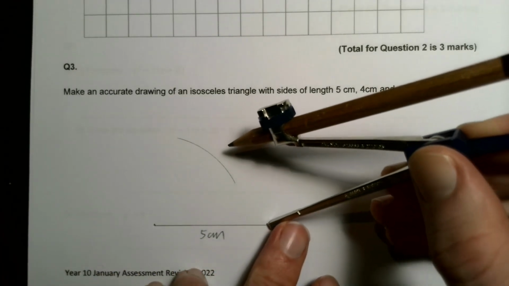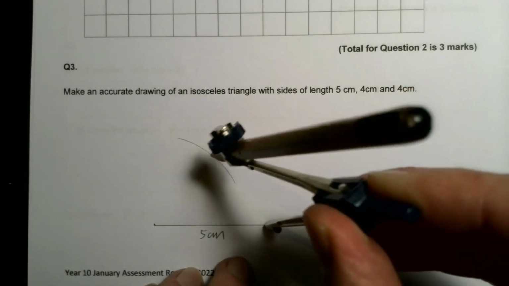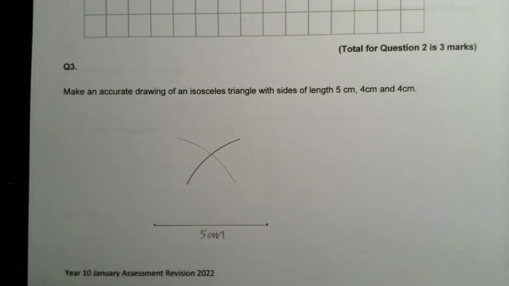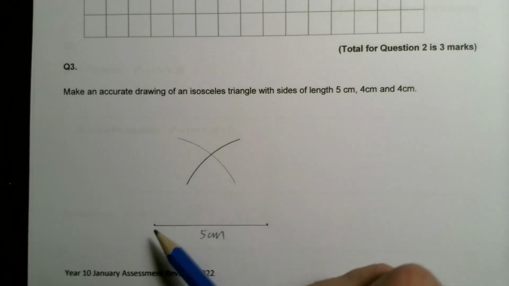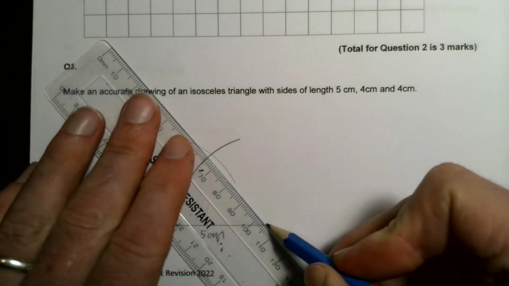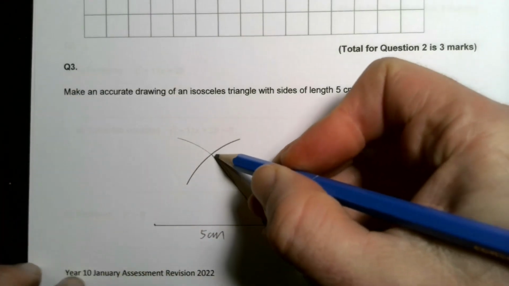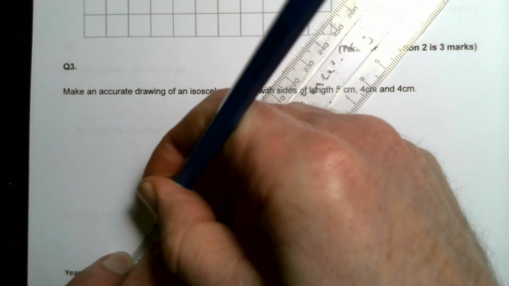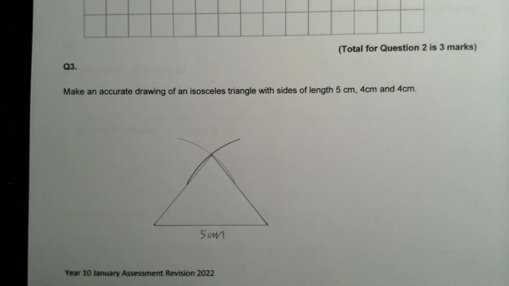Then if I go to the other end, put the point in and do another arc, where they cross is both 4 centimeters from here and 4 centimeters from there. So then all I have to do is draw straight lines there and there. Now it might look neater if you rub out those construction lines, but it's very important that you keep them in, because that's what the examiner wants to see.